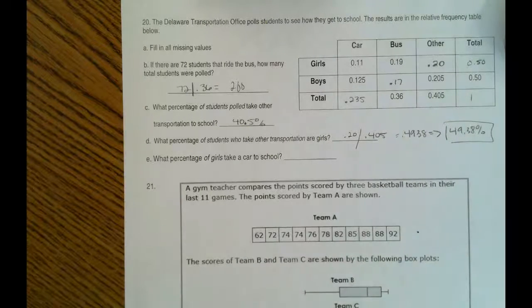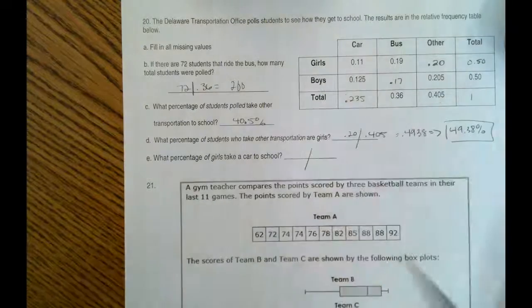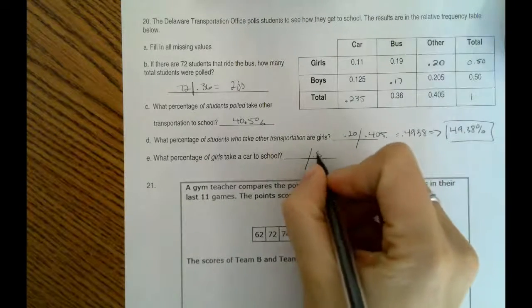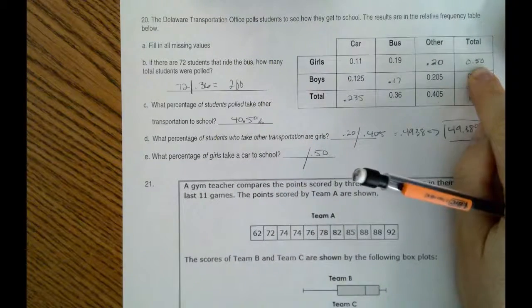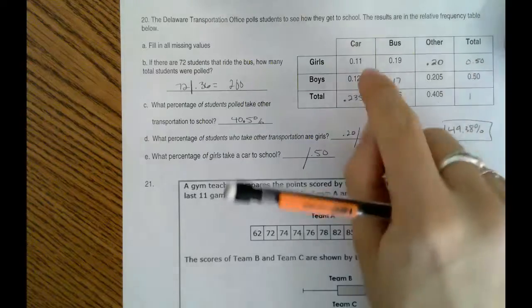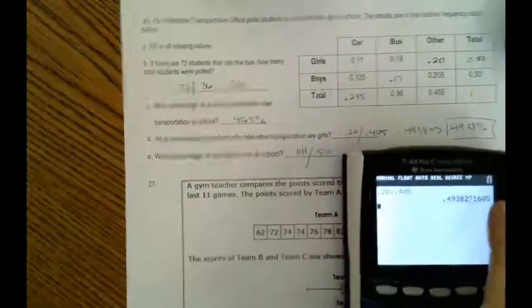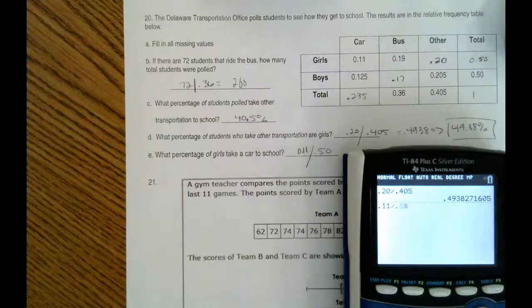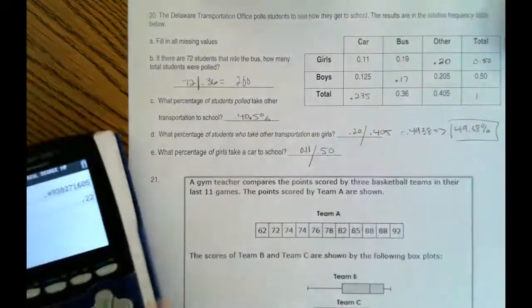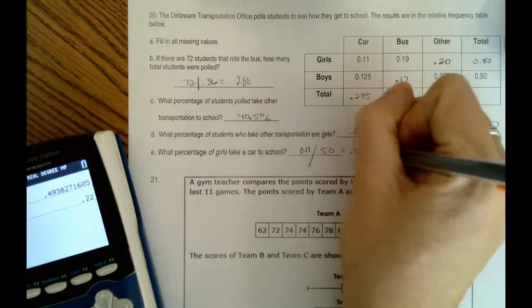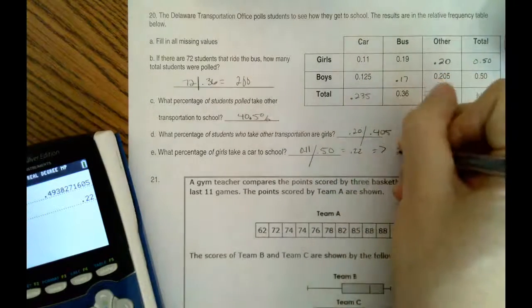Okay, and then letter E, what percentage of girls take a car to school? So we want to do the total amount of girls, which is the 0.50. Okay, and of those, 0.11 take a car to school. So we're going to divide that. And so we end up with 0.22. And we know that that is 22%.